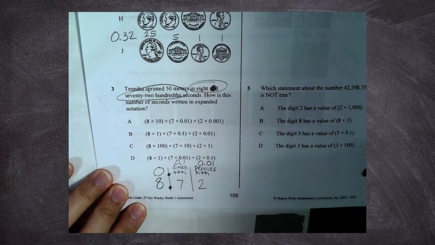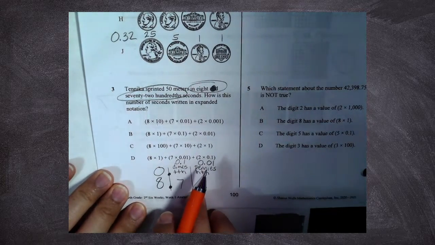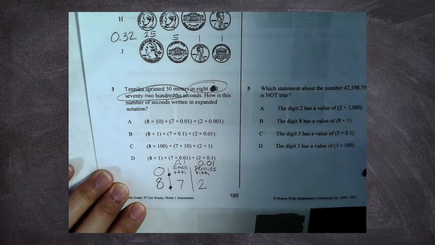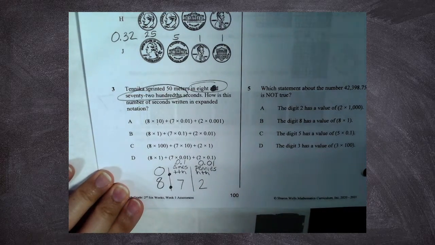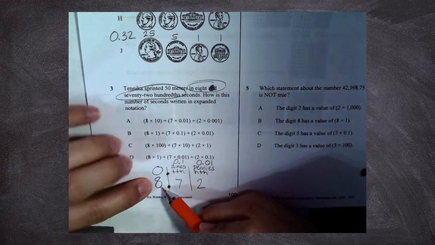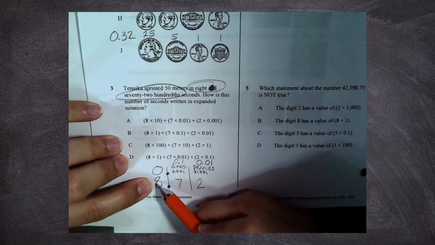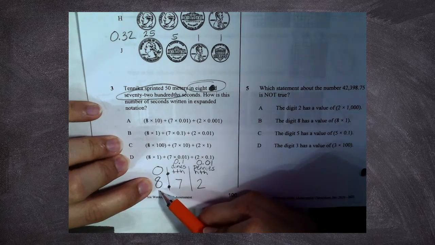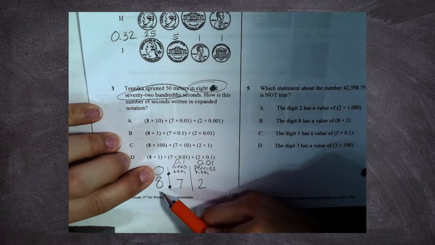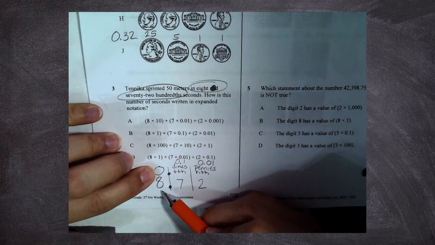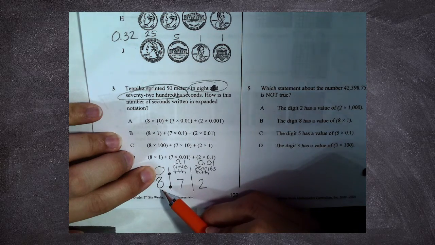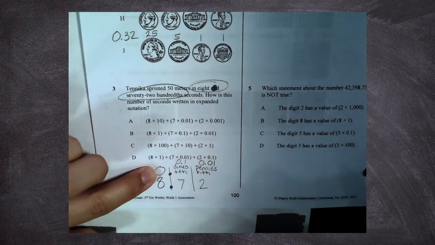Now I just have to match my place values to the answer choices. I can't skip an 8. I can only skip zeros. So I've got an 8. What place value is that 8 in? What place value do I see here on top of the 8, Bella?